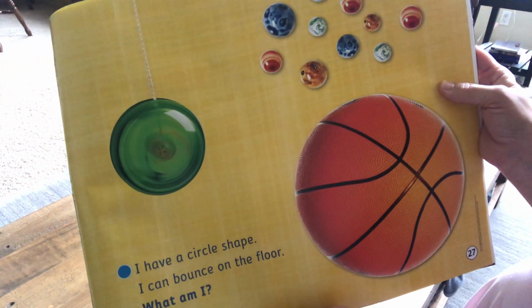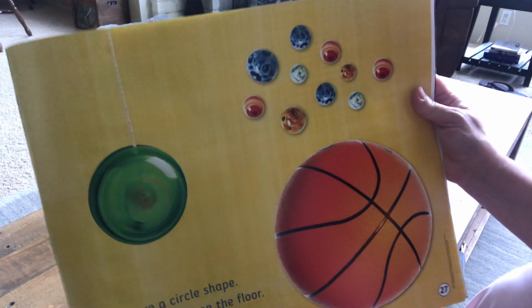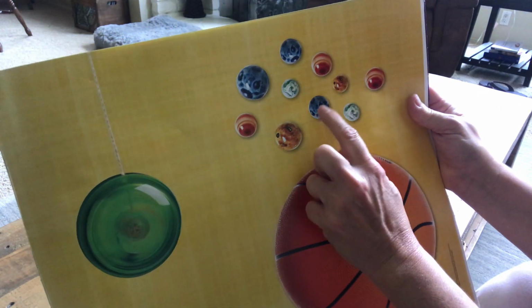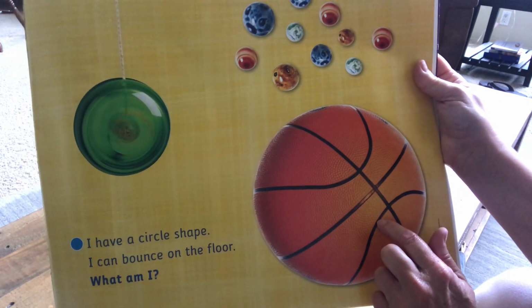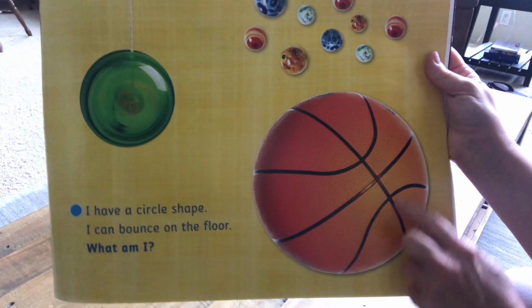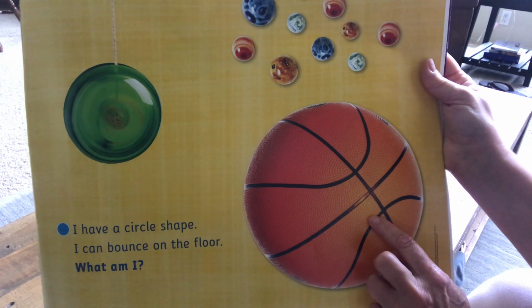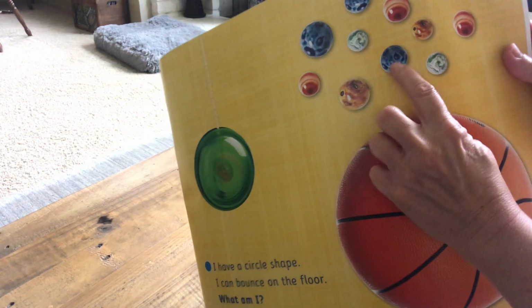I have a circle shape. I can bounce on the floor. What can bounce on the floor? Is it a yo-yo? Is it marbles, or is it a basketball? And again, they're saying that this is a circle shape, which if you are really a true mathematician, you would not call this a circle. You would call it a sphere. Same with the marbles, they are spheres.